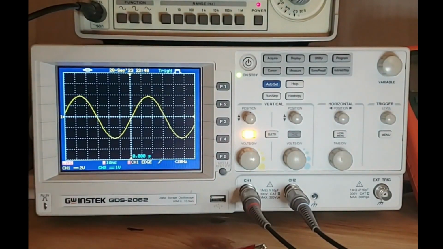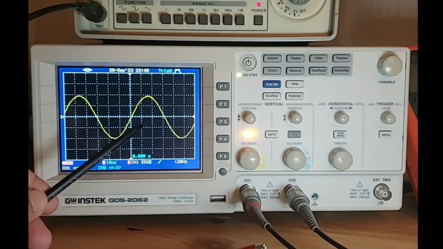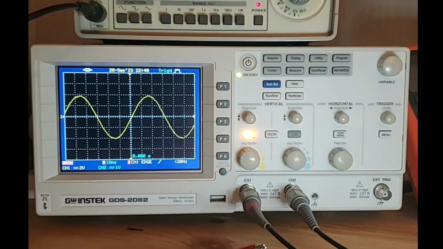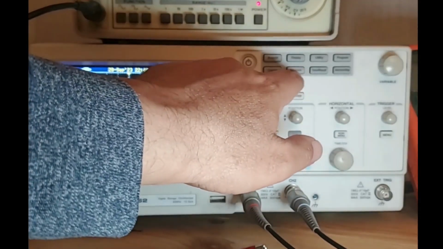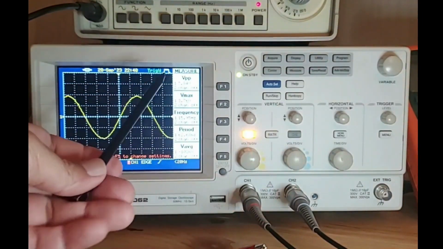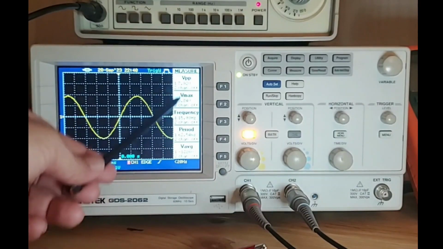So that's the frequency. So you can see that we can measure the voltage amplitude, and we can measure the frequency or the time period of the signal using an oscilloscope by measuring the divisions. Another way to measure these quantities is to use the built-in function, which is called measure. If you press this measure over here, you can choose what you want to display.